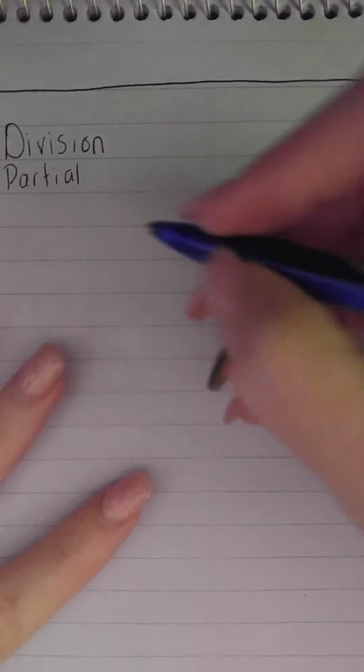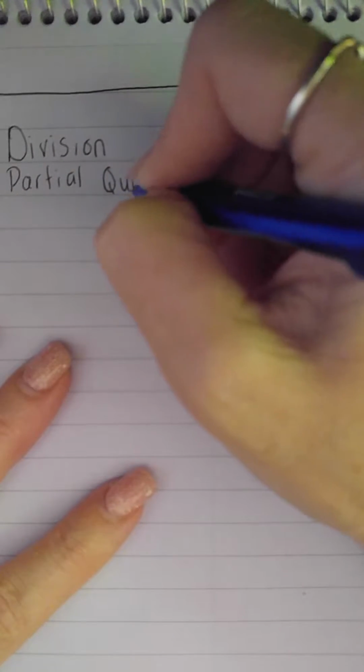We are still working on our division. And we will be working with partial quotients today. A partial quotient is subtracting out chunks or multiples of your divisor.